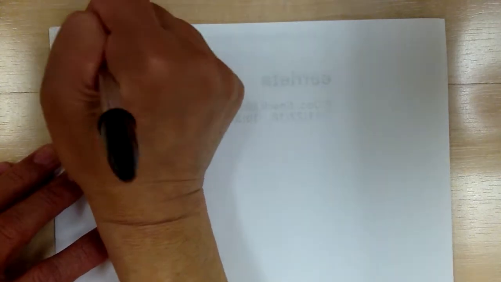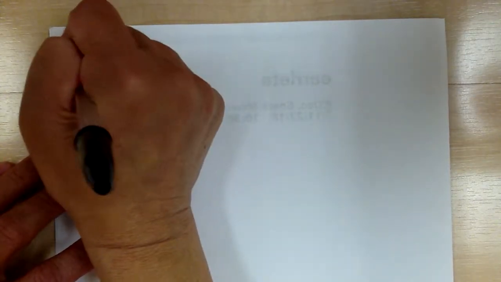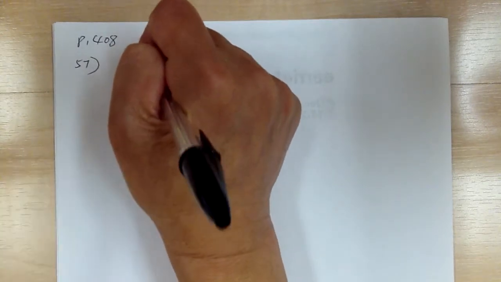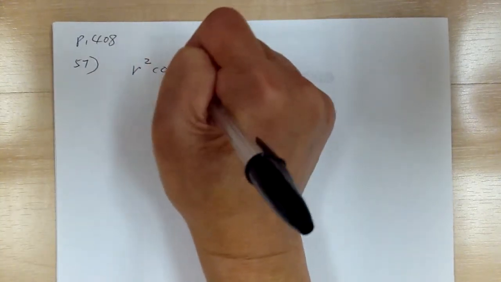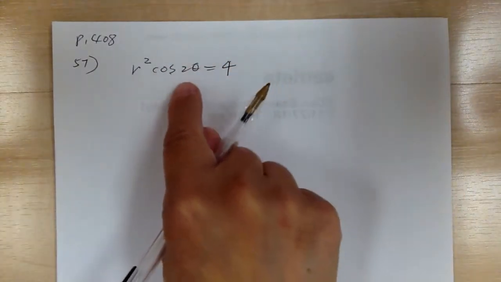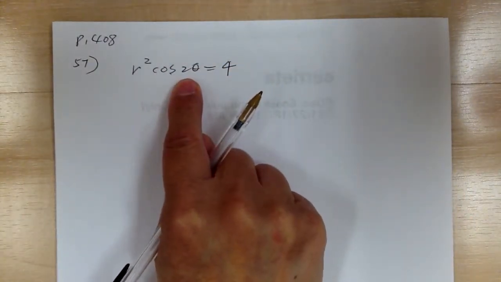Okay, let's go to 57. You have r squared cosine of 2 theta equal to 4. So first you need to undo the cosine 2 theta, right?